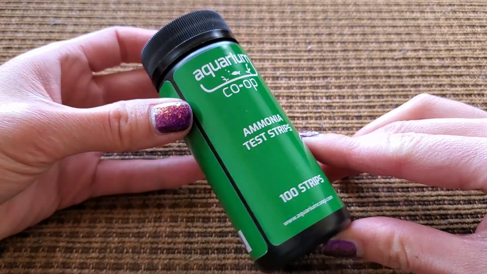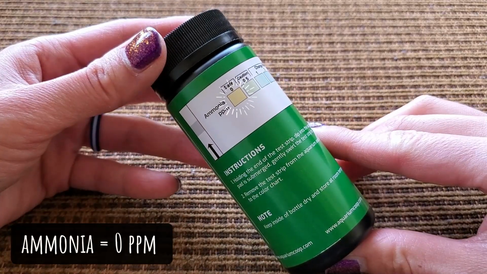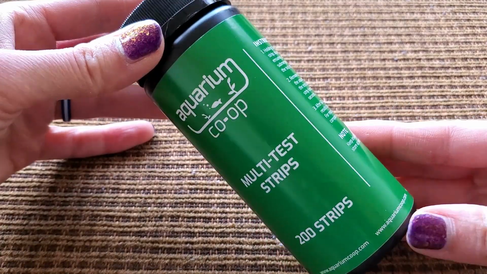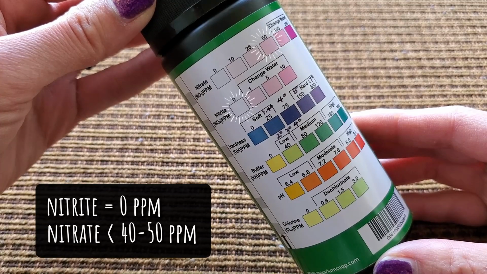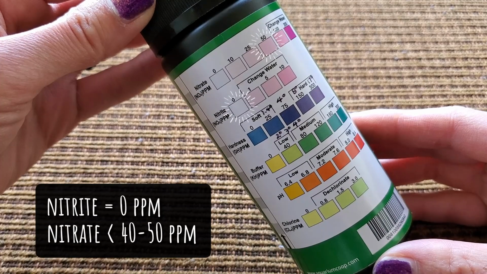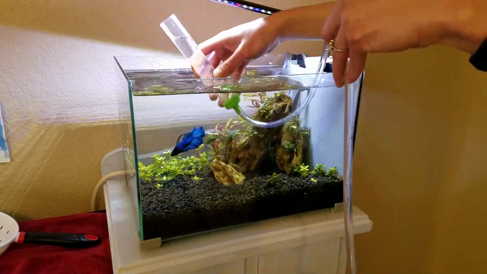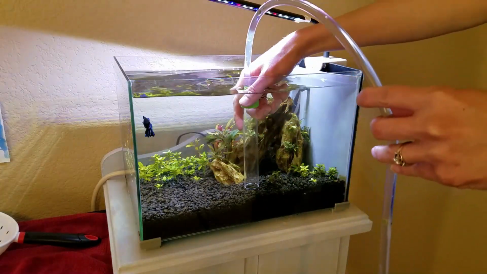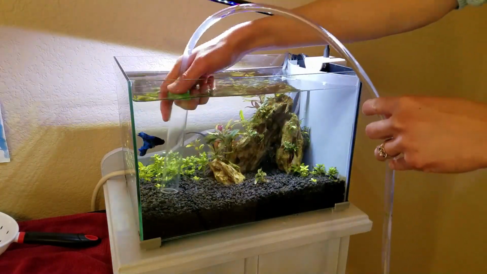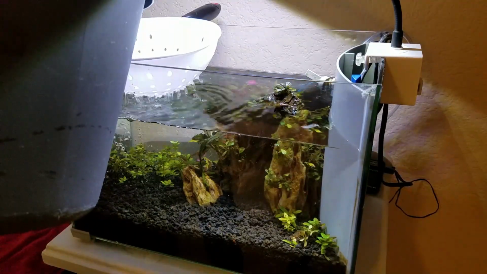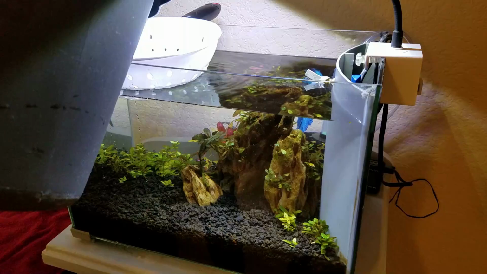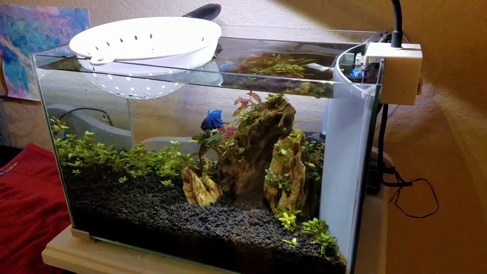So ideally you want 0 ppm, or parts per million, of ammonia and nitrite, and then 40 to 50 ppm of nitrate or less. If you find that the amounts are greater than that, then you need to do a water change, where you use ideally a siphon to suck out the old aquarium water, put in new clean tap water with some dechlorinator, of course, and that will help dilute the amount of the toxic nitrogen waste compounds that are in the water.